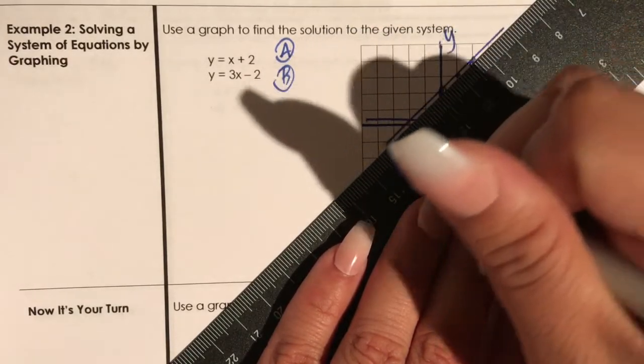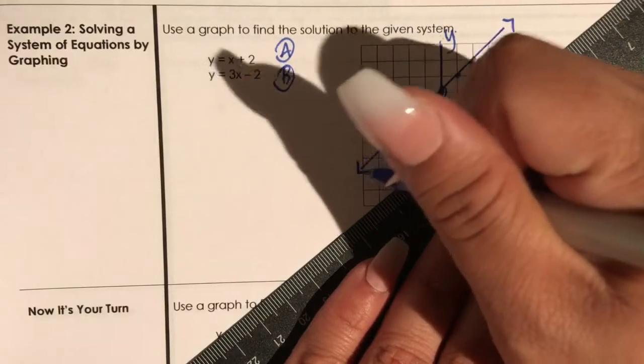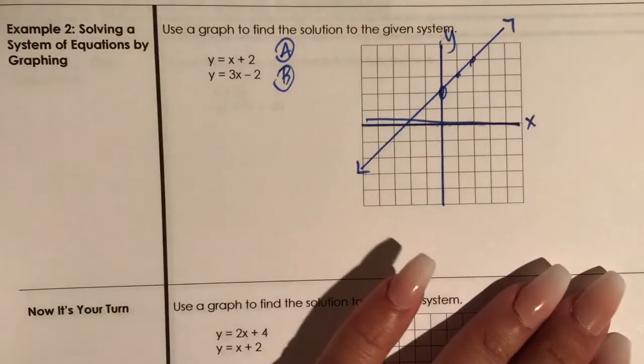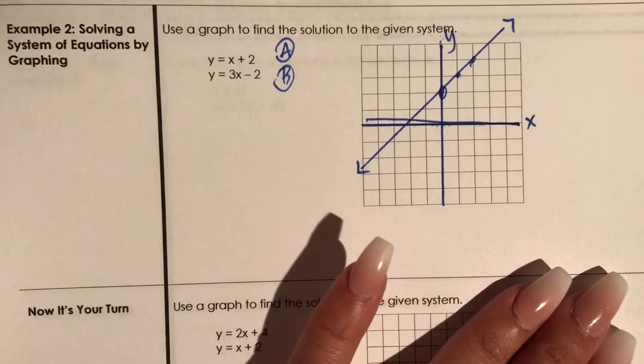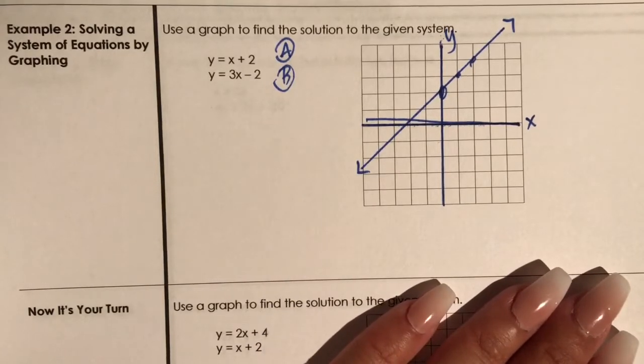Remember, we're solving systems by graphing. In IXL, it asks you to graph the line in two different colors. We are not going to use two different colors today, we're going to use one color.